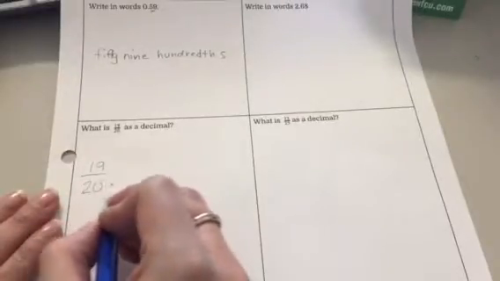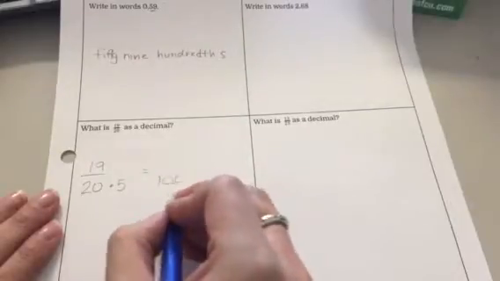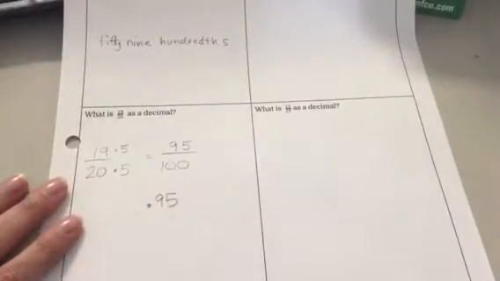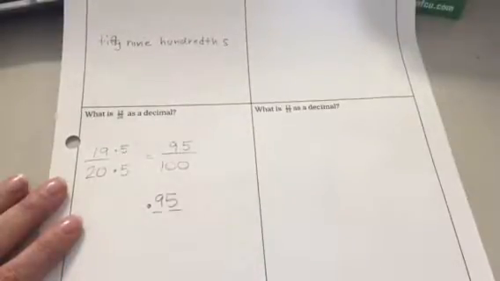That we could do. We could multiply by 5 to get it to be 100. So we'd have to do the same to the top. And 19 times 5 would be 95. So that means this is 95 hundredths. Tenths, hundredths. We'd have to go out to the hundredths.